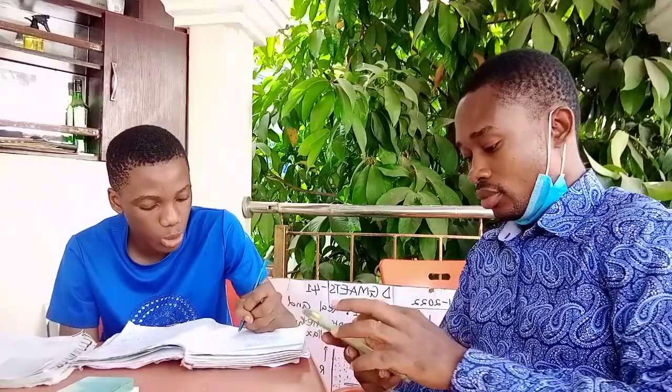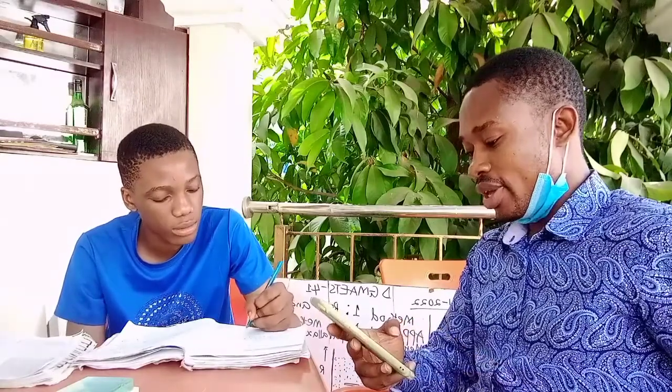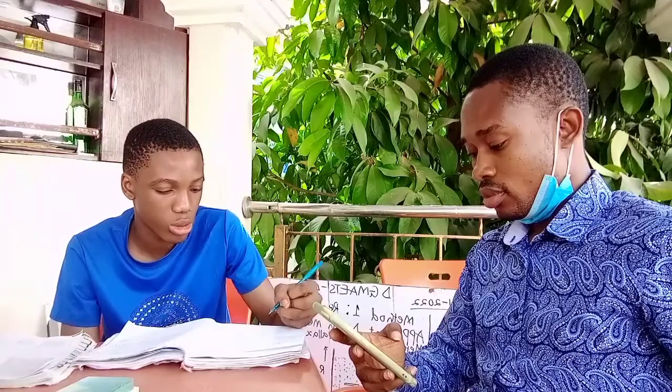That's 12.5 divided by 9, which gives 1.38, or approximately 1.4. So the refractive index of the glass block in this case is approximately 1.4.